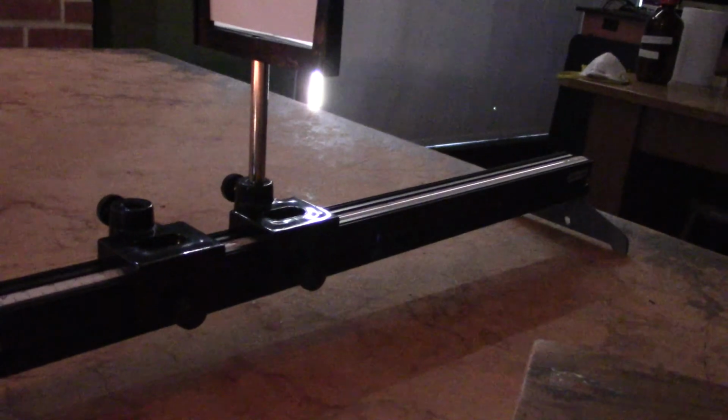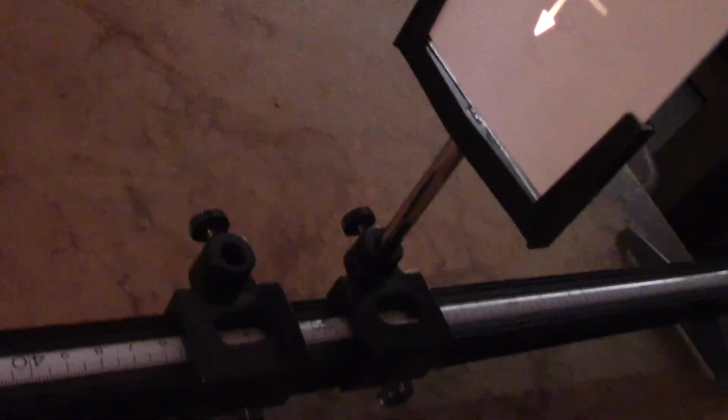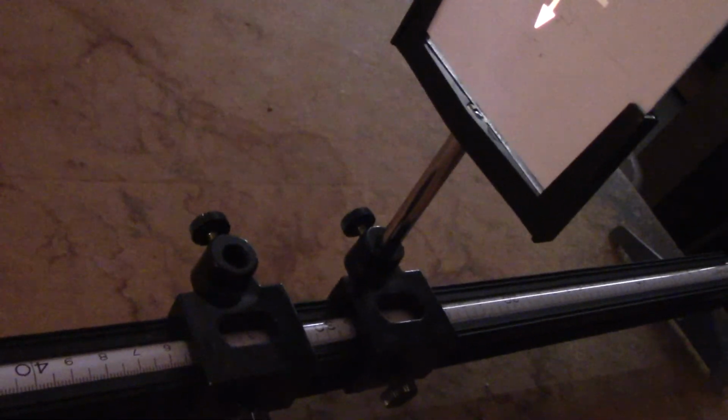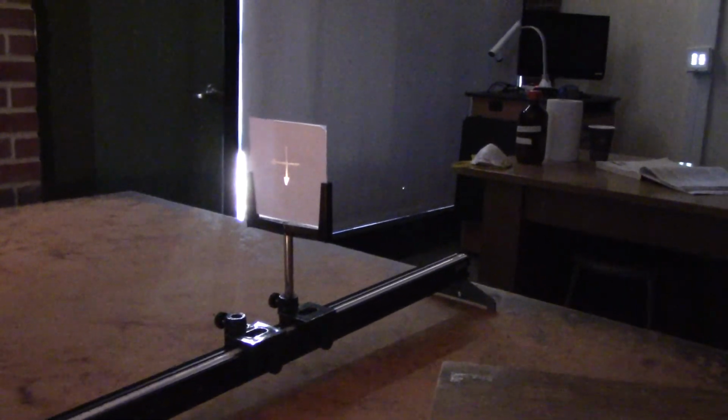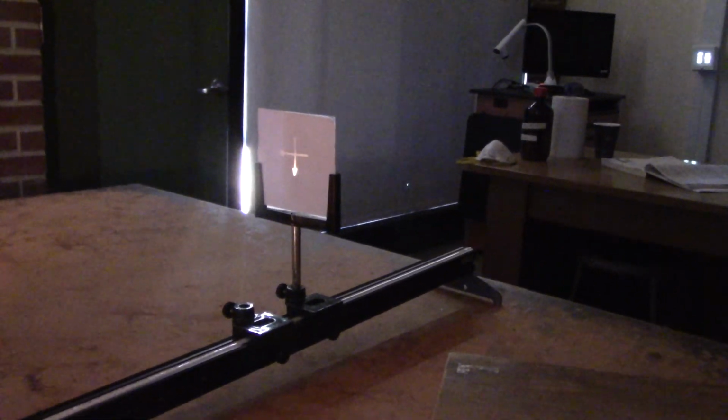Now what I can do is take that measurement between those two supports. The diverging lens went right there. So I've got a ruler in there that I can measure, and it looks like it's 4 or 5 centimeters. So that looks like the distance of the object.